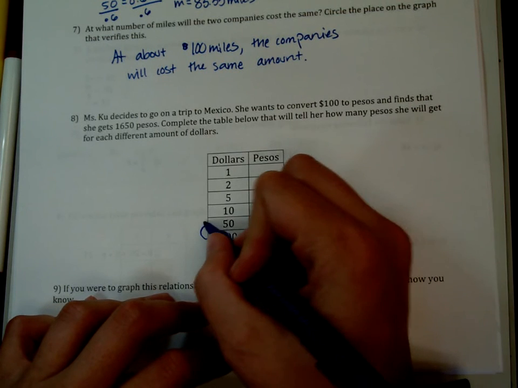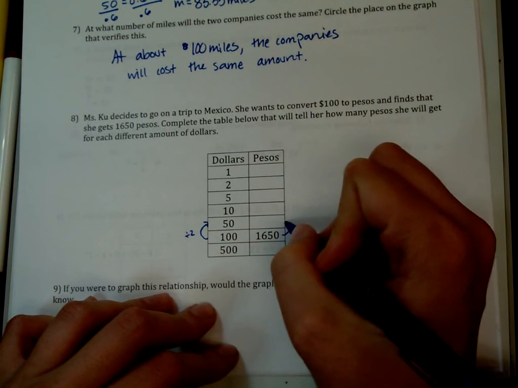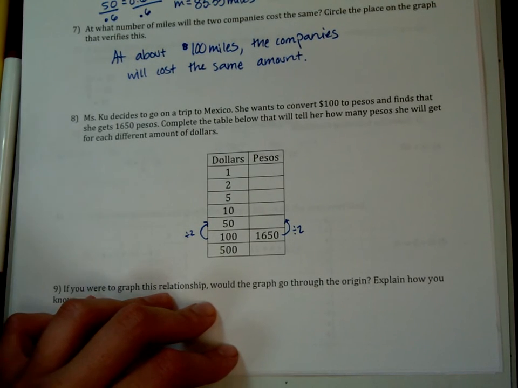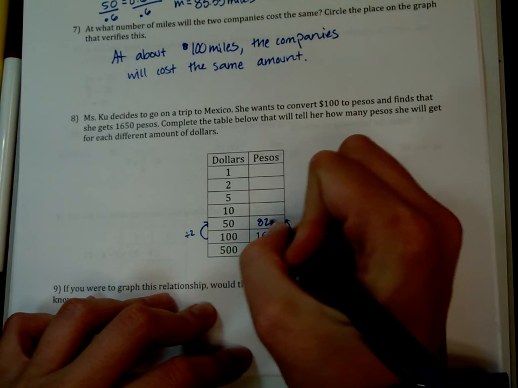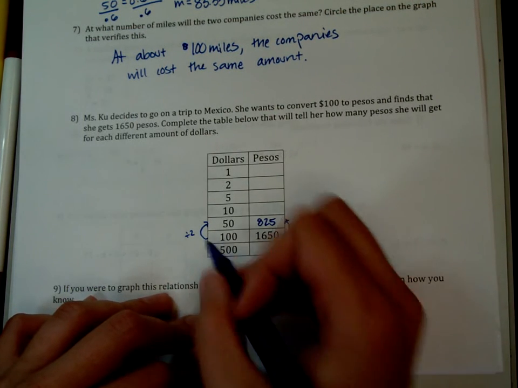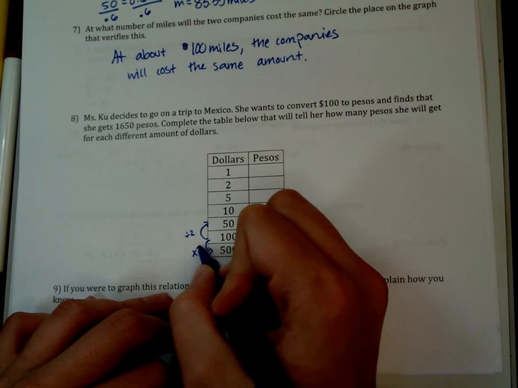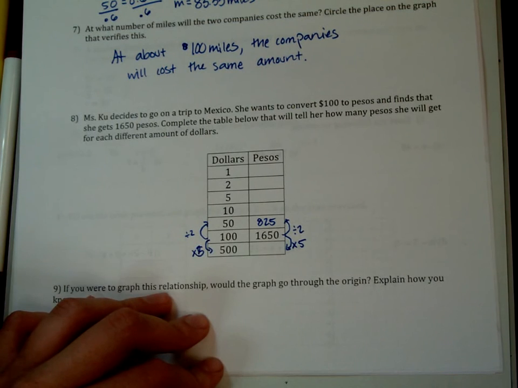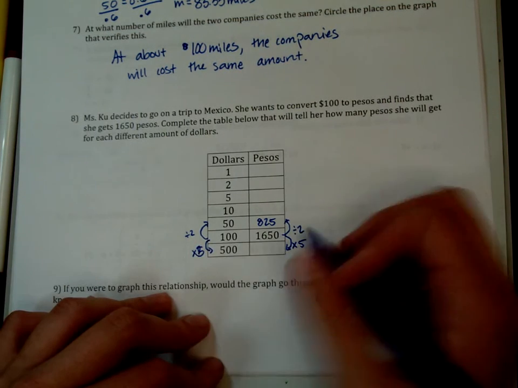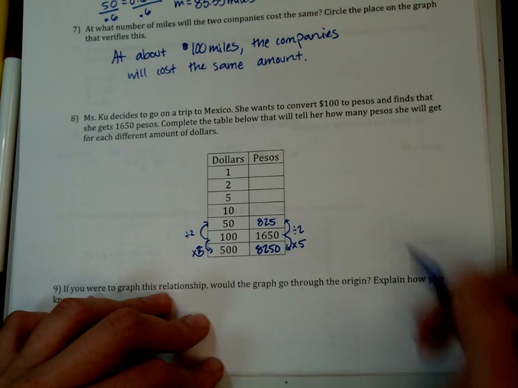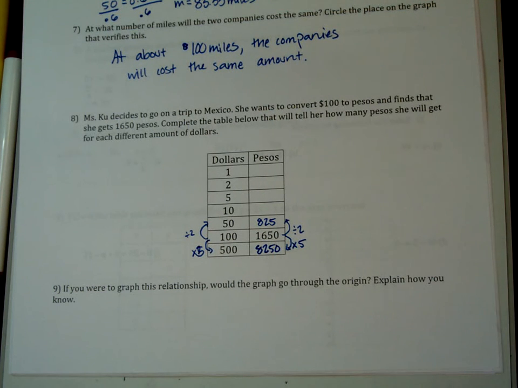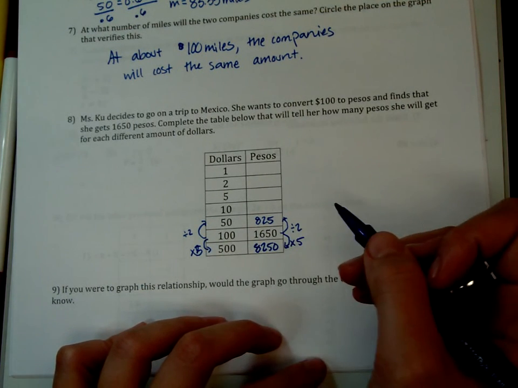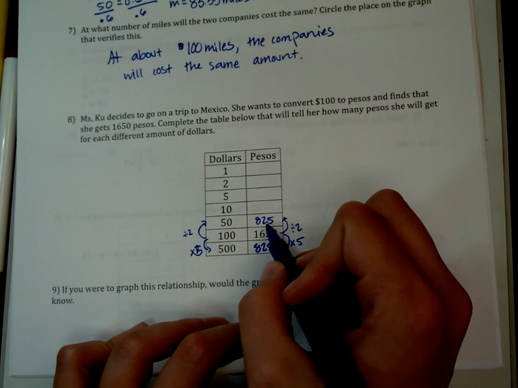So here I'm going to divide that by 2. So 1650 divided by 2 is 825. If I want to find out how many she gets for $500, I'm going to multiply times 5. So 1650 times 5 is 8,250. So let's see, I know for $50 she can get 825 pesos.